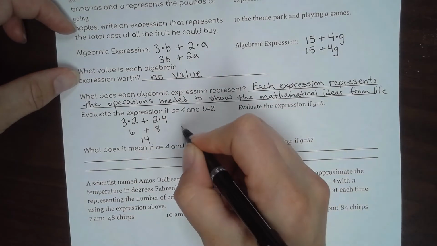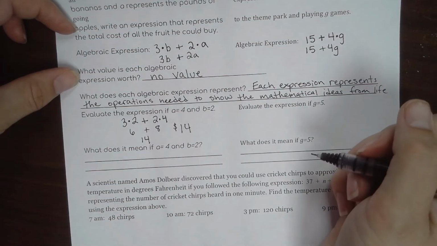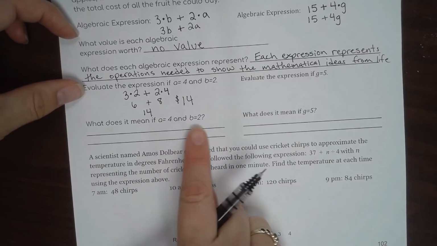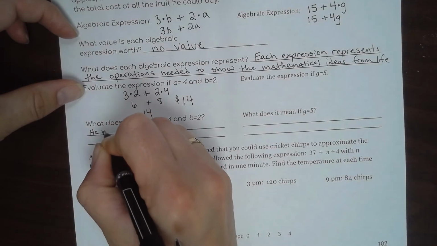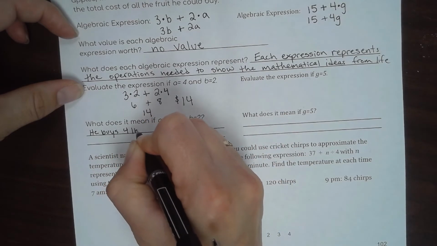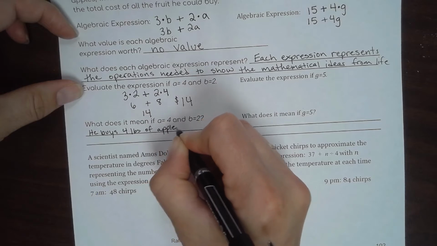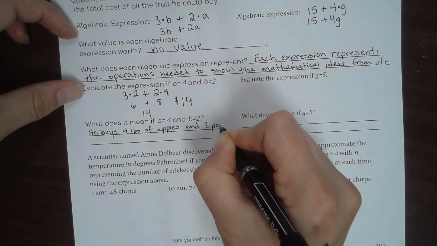So what does that mean? It means he spent $14 total on all the fruit. So what does it mean if A equals 4 and B equals 2? It means he buys 4 pounds of apples and 2 pounds of bananas.